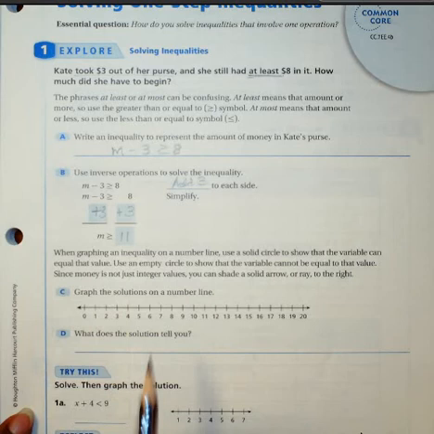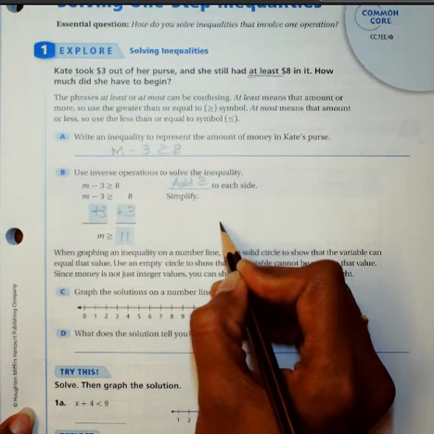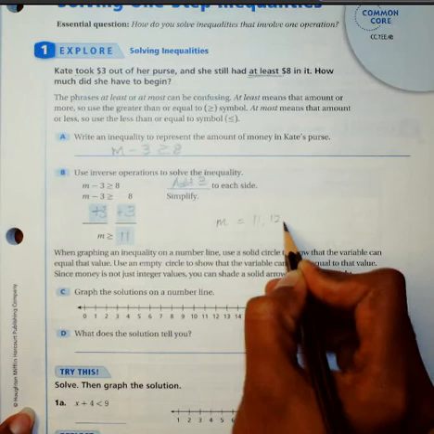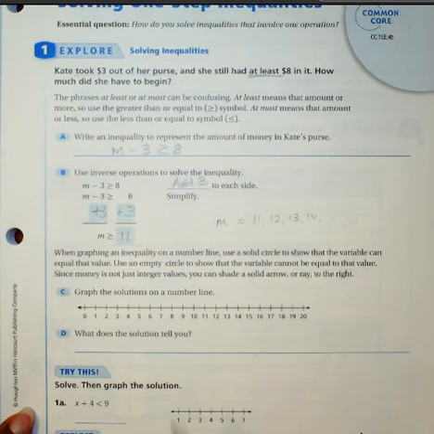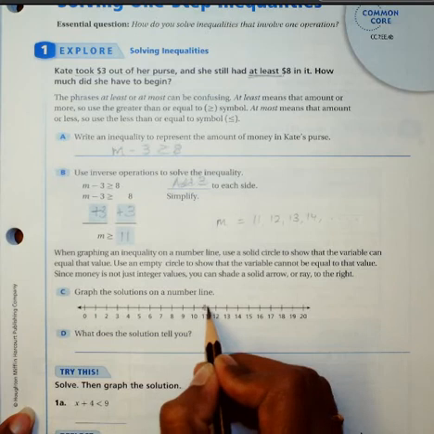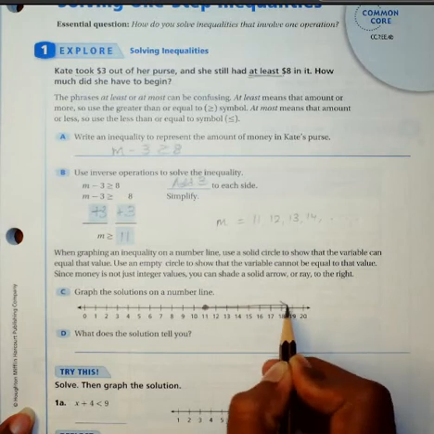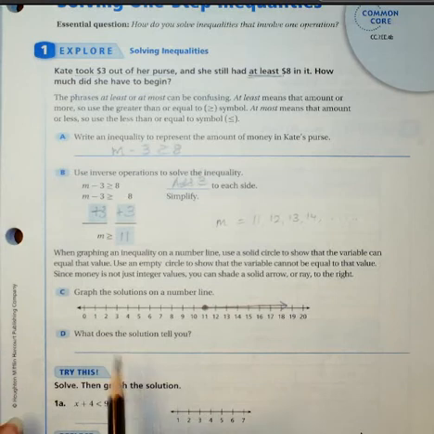Now we're going to graph the solutions on the number line. It is greater than or equal to 11. So I'm going to write down the solution set right here. The solution set is m can be 11, 12, 13, 14 and so on, which means 11 is included. So I'm going to draw a circle and fill it up. It's a solid circle, and I'm going to put an arrow to the right saying the numbers are going all the way from 11 and above. Does that make sense?